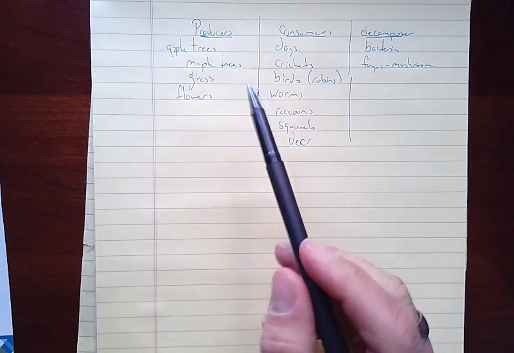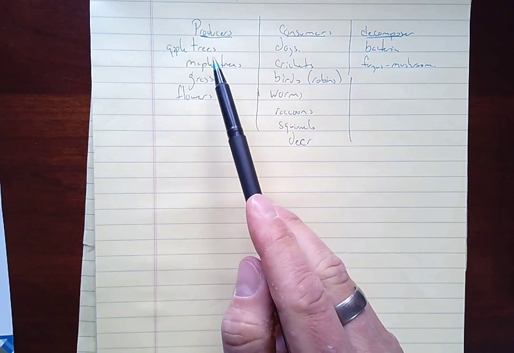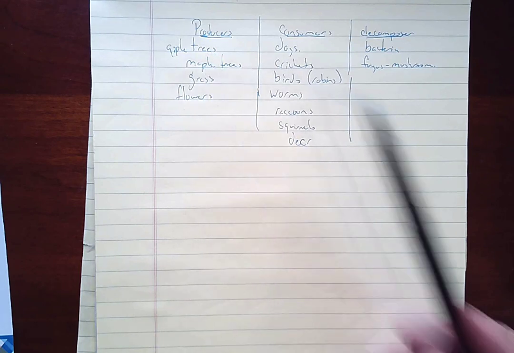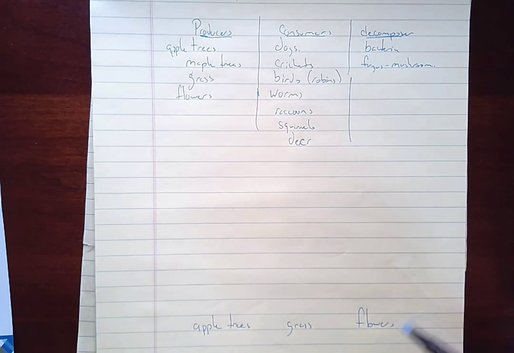So once we have that down, you're going to do this in your graphic organizer. You can start with those things that are the bottom of the food chain, okay? And so the bottom of the food web, I'm going to have my apple trees. I'm going to have my grass. I'll have my flowers. And then from there, and this is going to be a draft, you'll get a much better one going on. You put arrows to the things that eat them, okay?